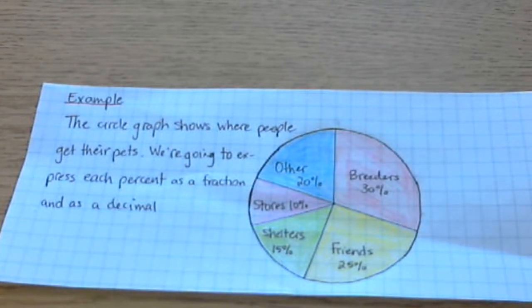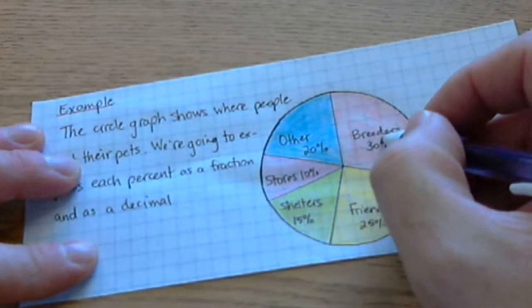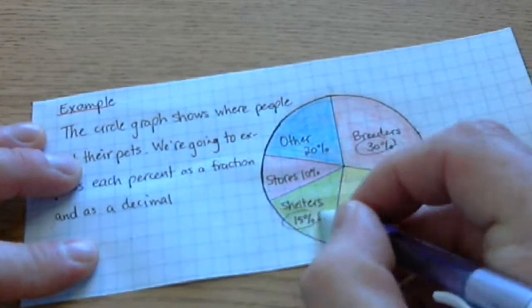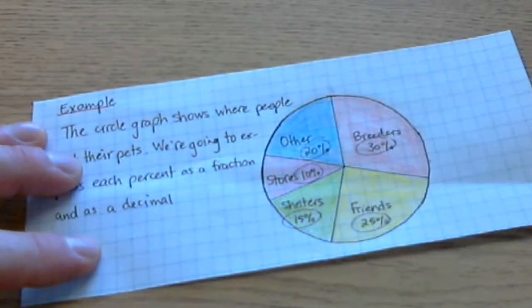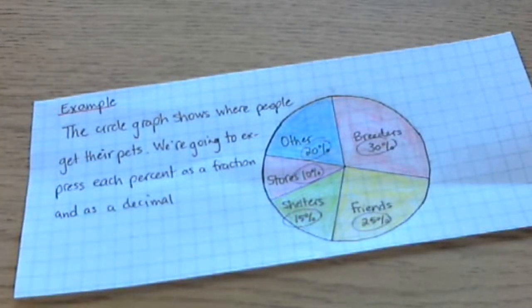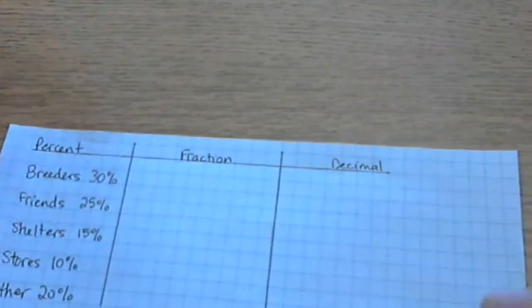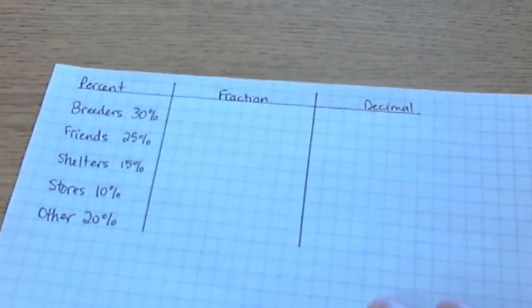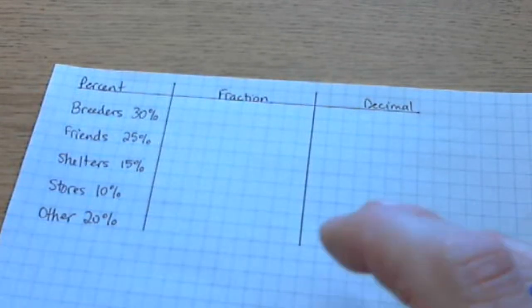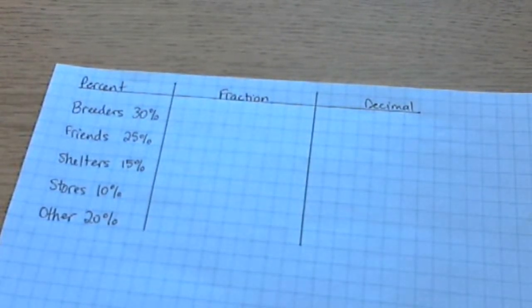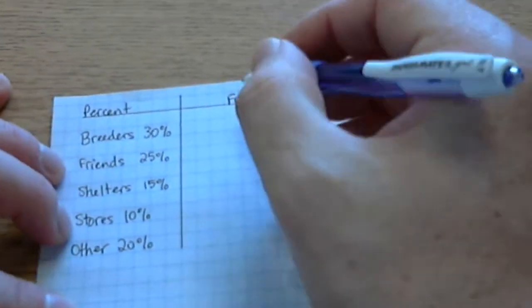What we're going to be doing is taking each of these percent values and converting them to a fraction and to a decimal. Here's how we're going to do that. I have this chart and it's got all the percents written down: breeders, friends, shelters, and stores, with the percent written down as well. Now, here's the way it works.